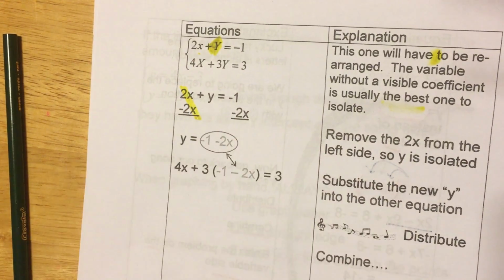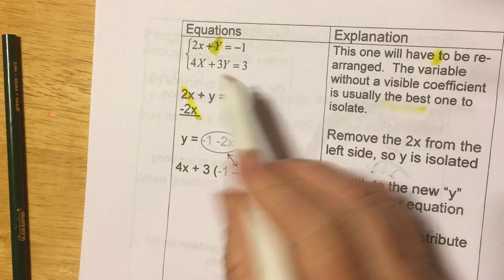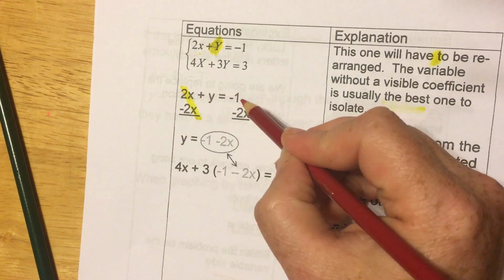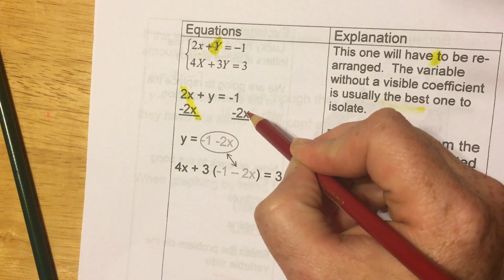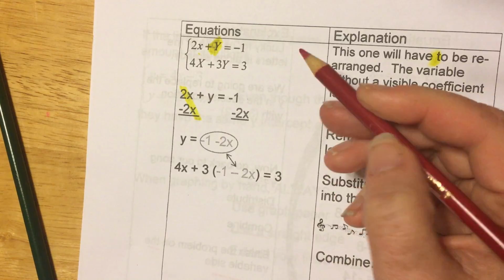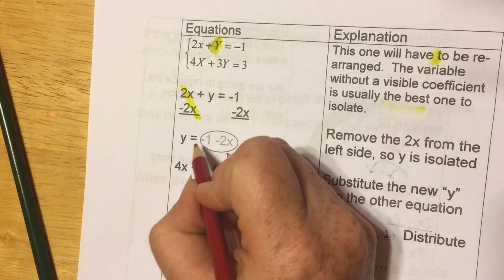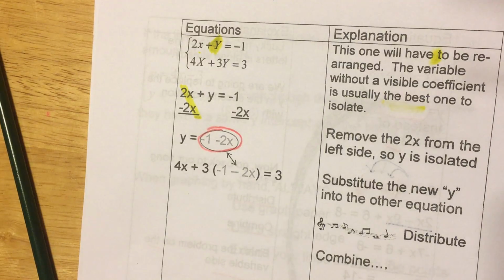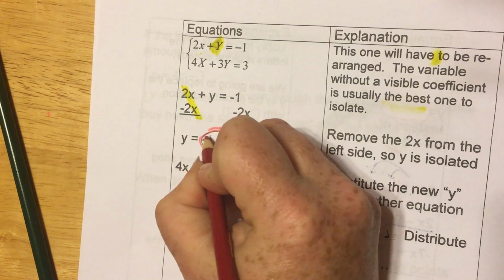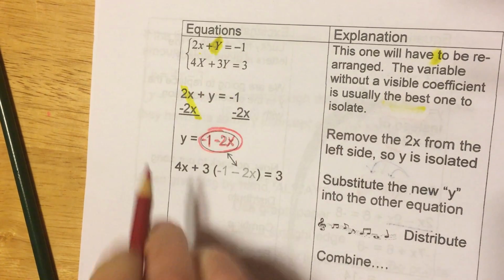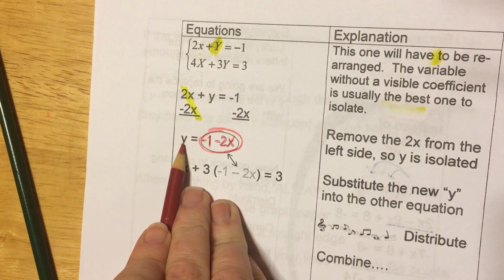I want it completely gone. So minus 2x, minus 2x. Only problem is, guess what? You cannot combine -1 and -2x because this has an x, this doesn't. So when they're not like terms, you simply just write them next to each other. Now again, if you look, you've got your -1 minus 2x, and that's everywhere I see y.